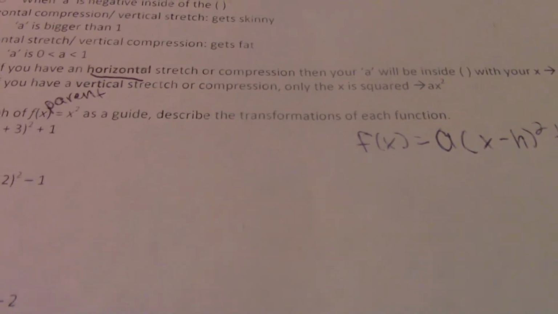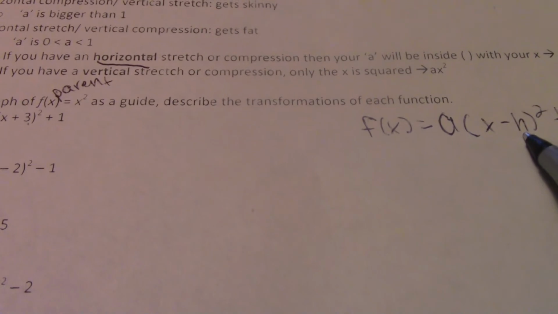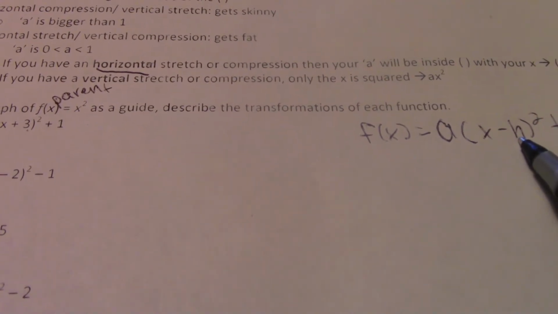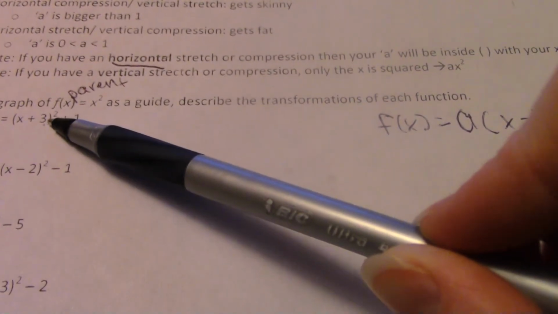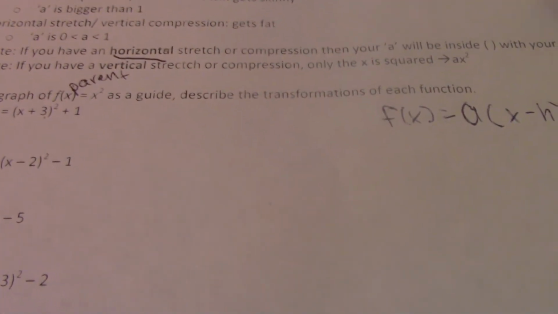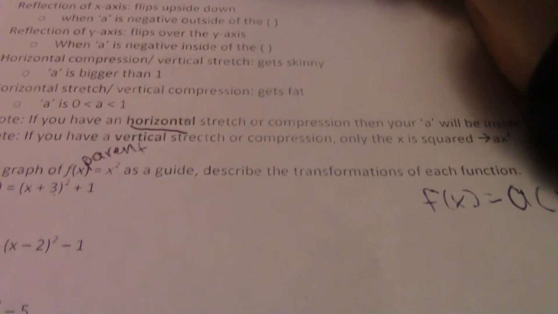So if it's in vertex form, we've got this 3, which is the h. Remember, for h we have to switch signs, so it's a negative 3, and that's our h. H moves left and right. So if it's negative, it's going to translate left 3.